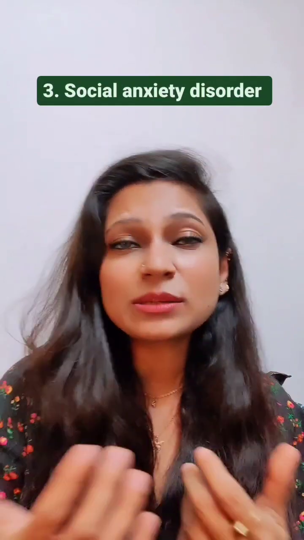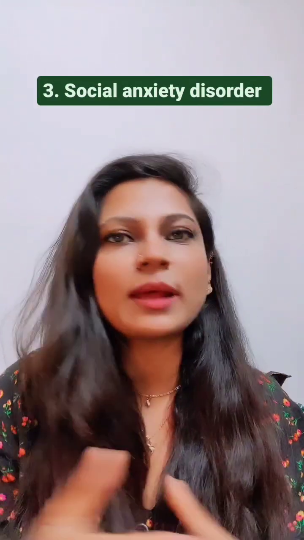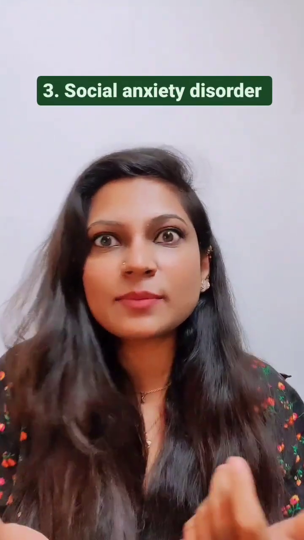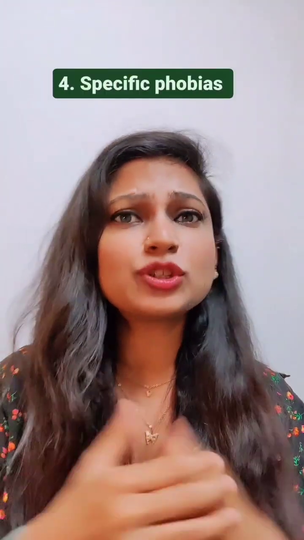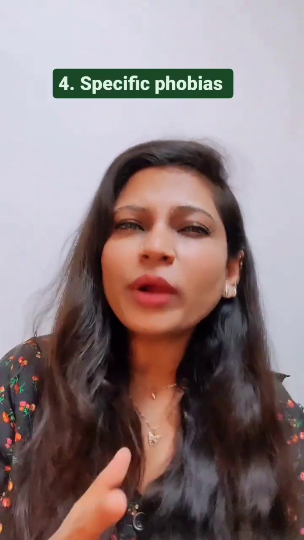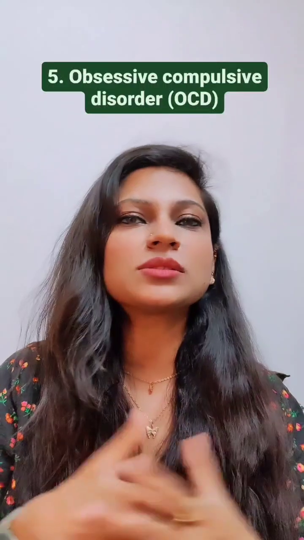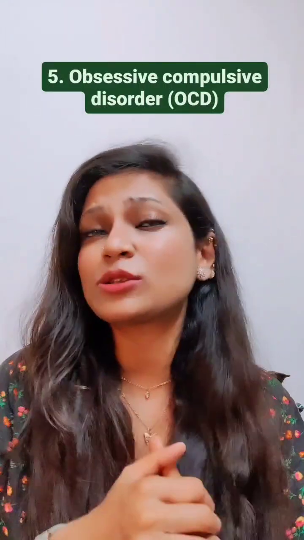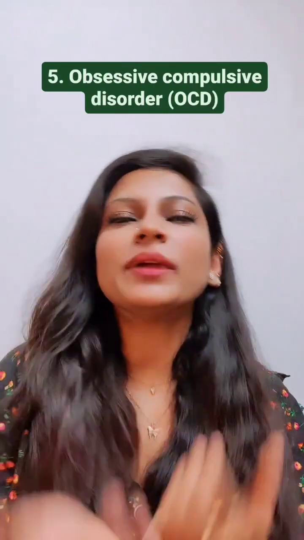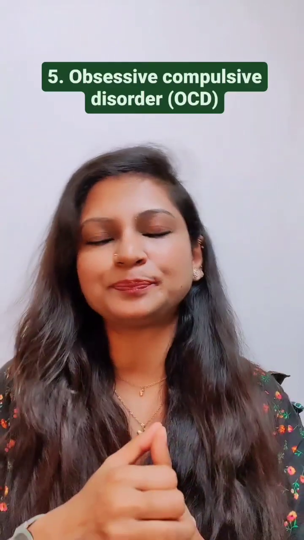Now let's move to the next one, which is social anxiety disorder. What does it mean? It involves an intense fear of social situations and fear of being judged or embarrassed in public. There are specific phobias as well, which involve an intense fear of a specific object or situation, leading to avoidance behavior. Now there is also obsessive compulsive disorder, also called OCD. It involves intrusive unwanted thoughts, which you can call obsessions, and repetitive behaviors or mental acts, which you can call compulsions. They are aimed at reducing anxiety.